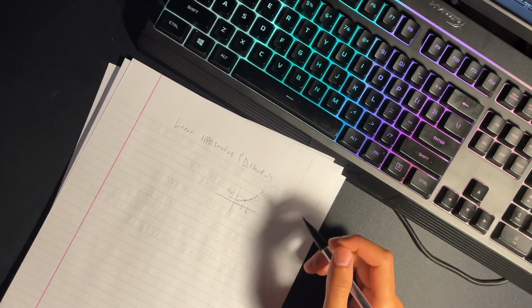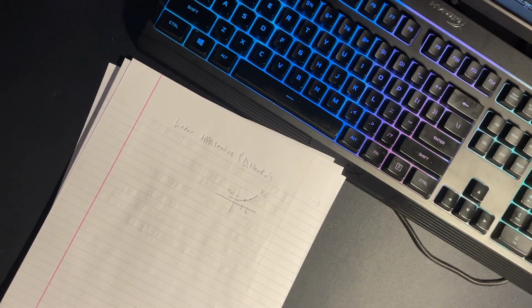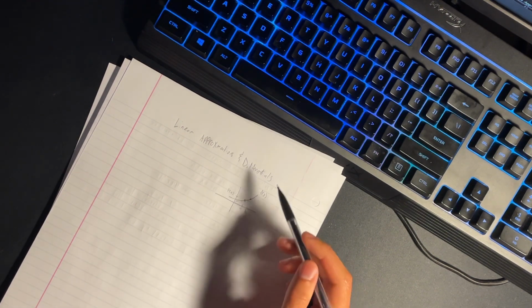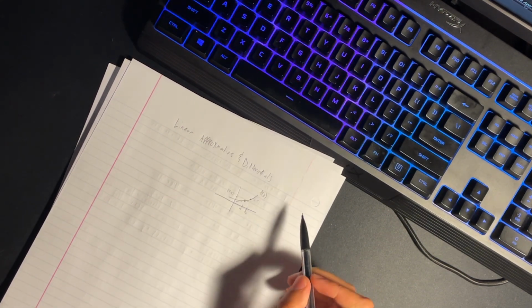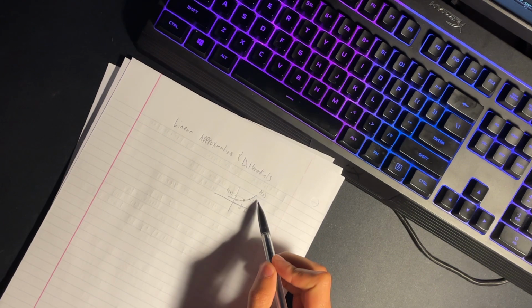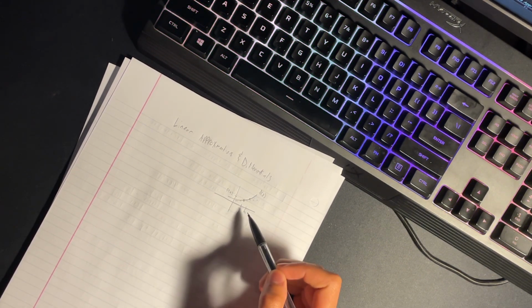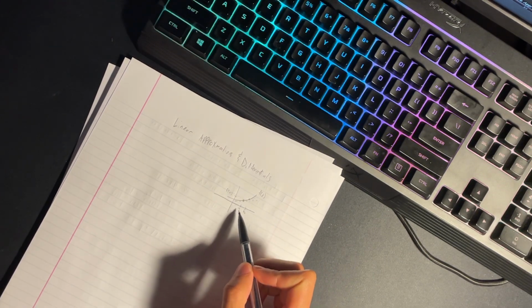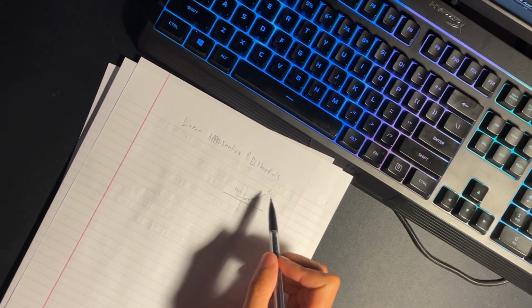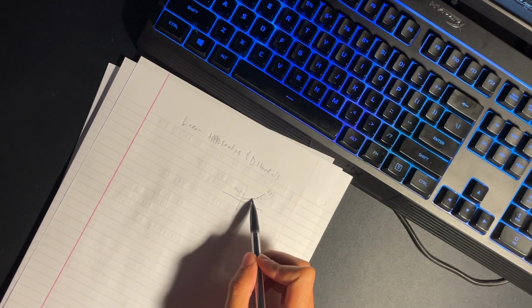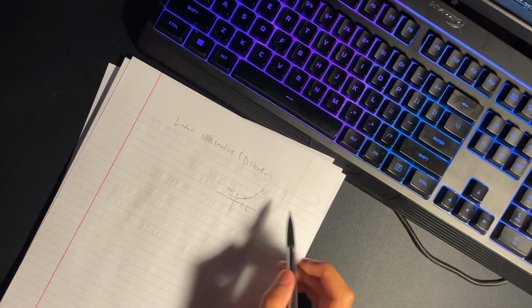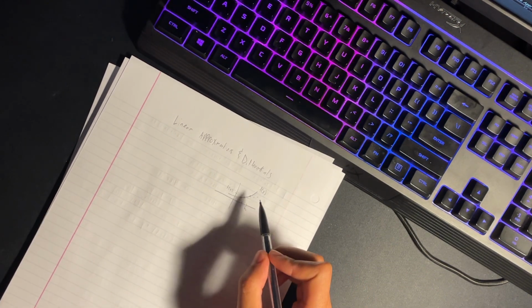In this video, we're going to look over linear approximations and differentials. So for linear approximations, say I have this function f of x right here, and I have the x value a. If I plug in x value a into f of x, I will get f of a. It's right here.